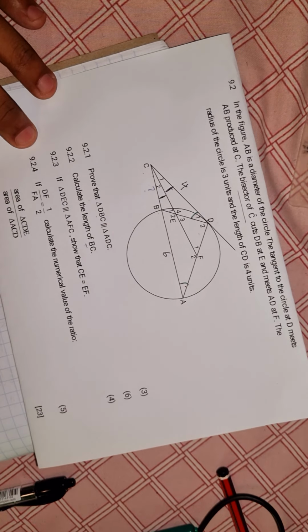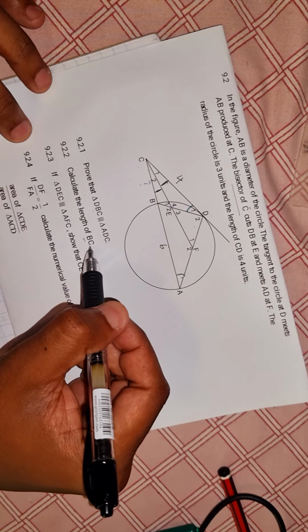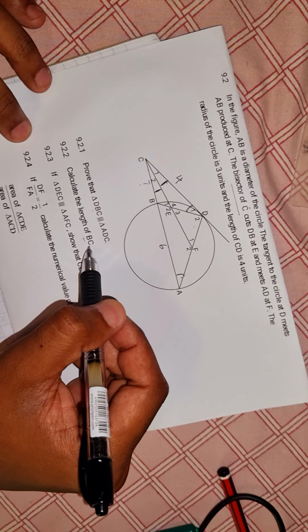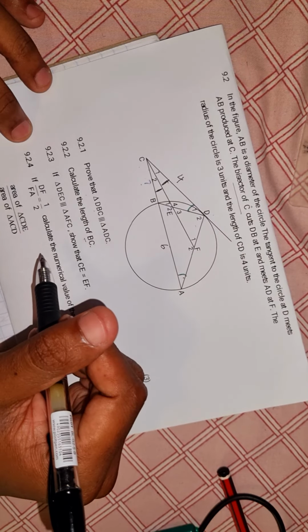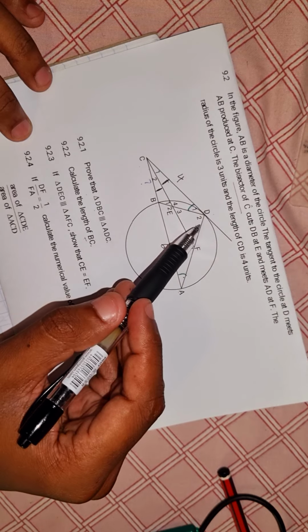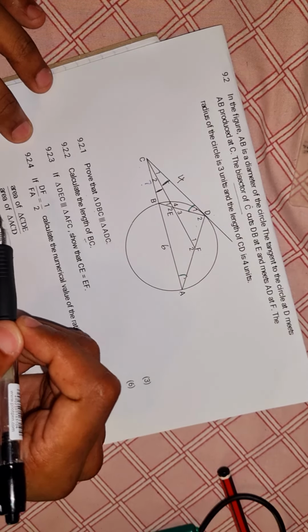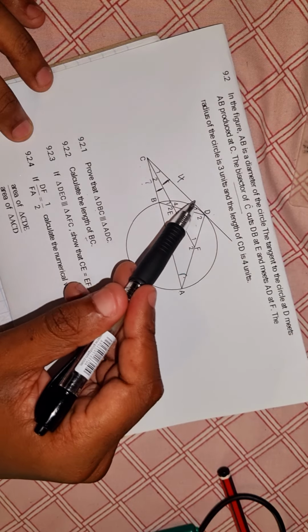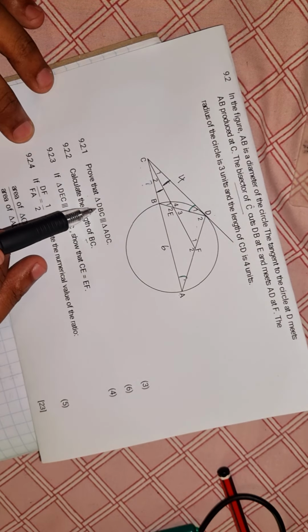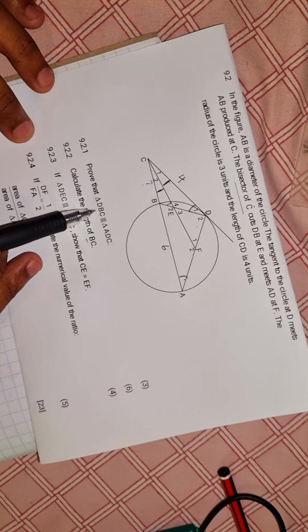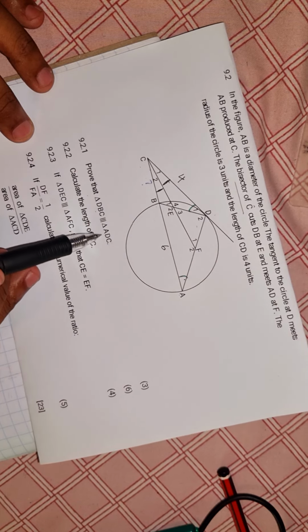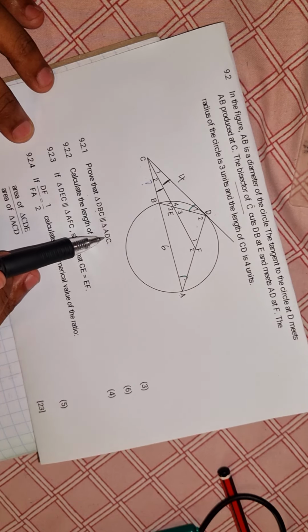But now the very same length that you are calculating, where is it located? It is actually located on triangle DBC. And remember, we have just proved that this triangle is similar to the other triangle, triangle ADC.